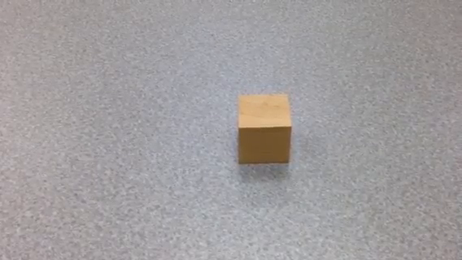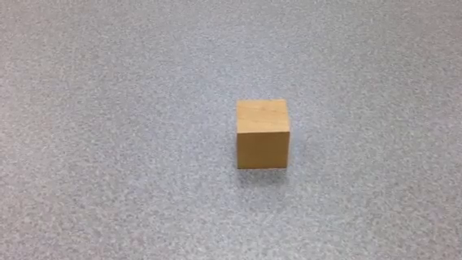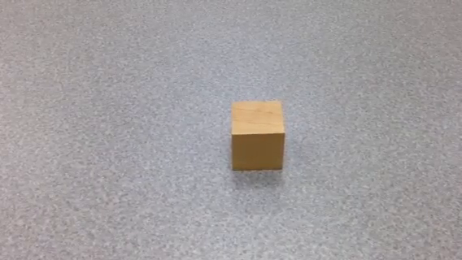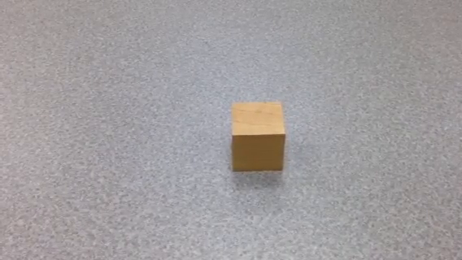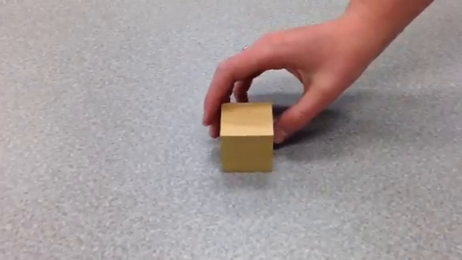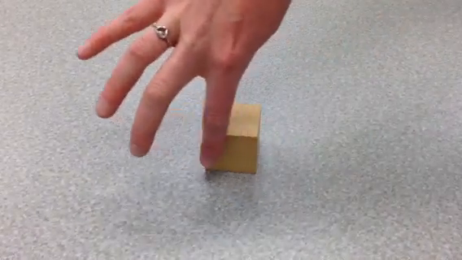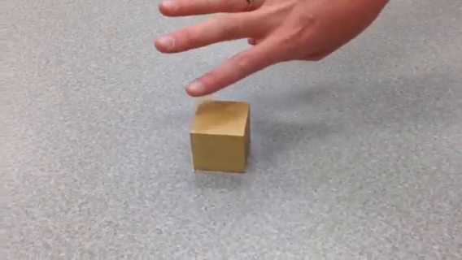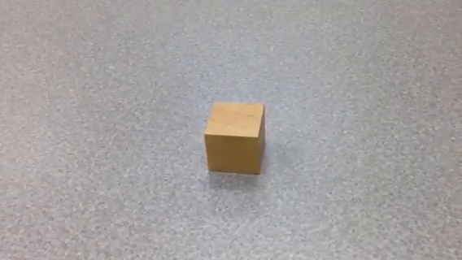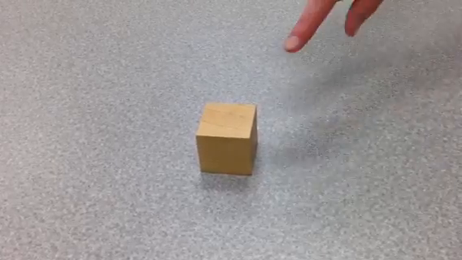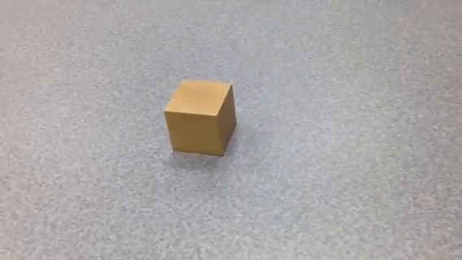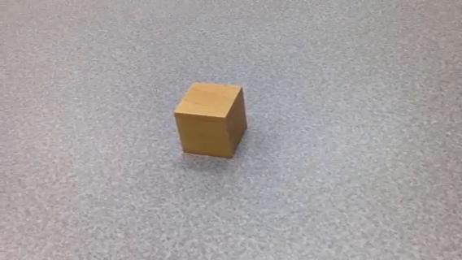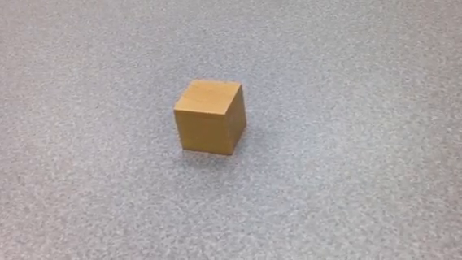The next word is vertex. The vertex is the point where three or more faces meet. Let's take a look at our cube again. Here we have a face, flat surface. There's another face, and a face here on top. The place where all three faces meet is at the point. This point is considered the vertex.